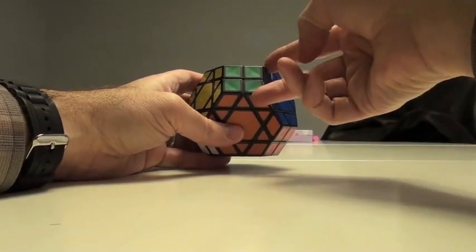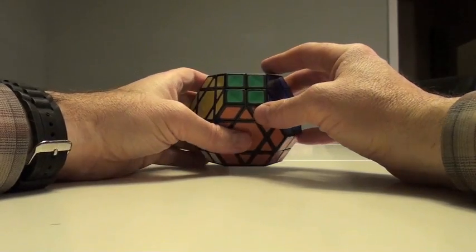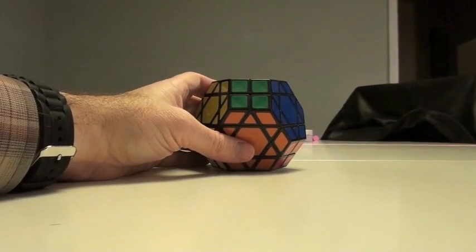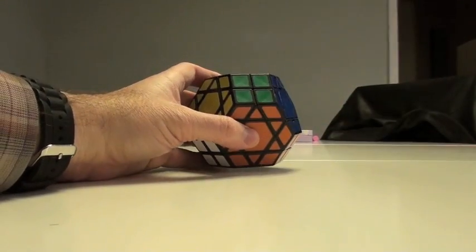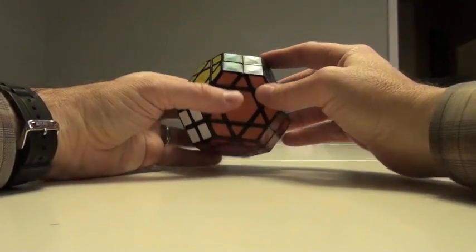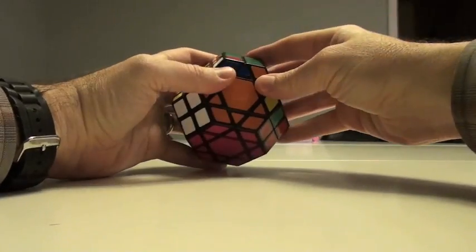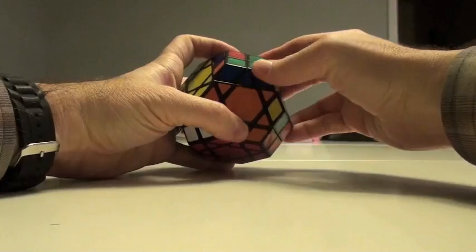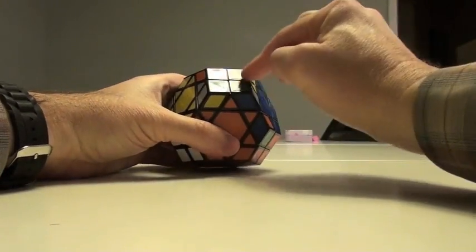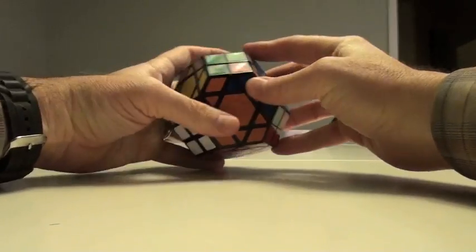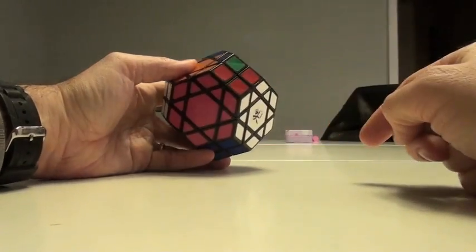Let's say these two wanted to be flipped. The algorithm that you would do for that is going to be the same thing, start off with the same thing. Okay, and that's going to be R, U, RI, U, R, 2U, RI. Then finish it up with a 2U again. You're going to see this is the odd one out, this is the odd one out over here.